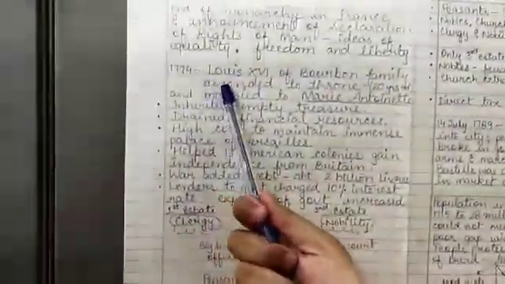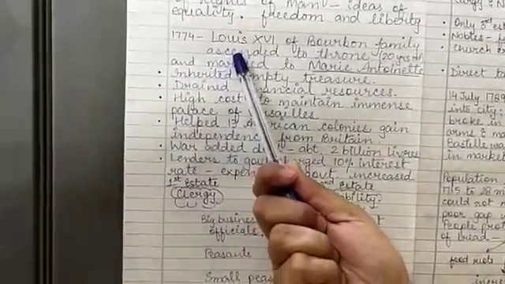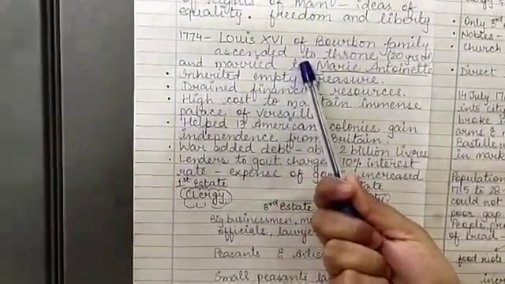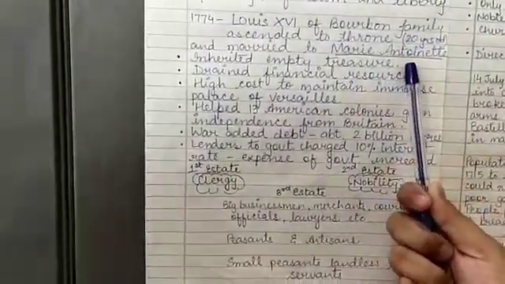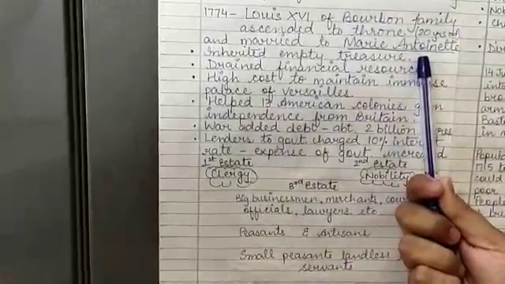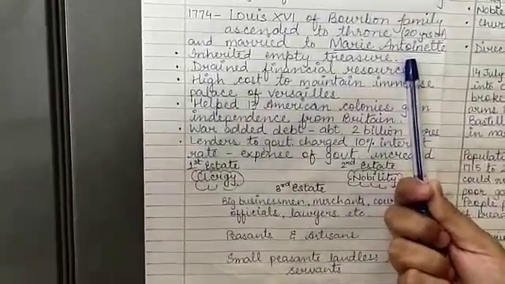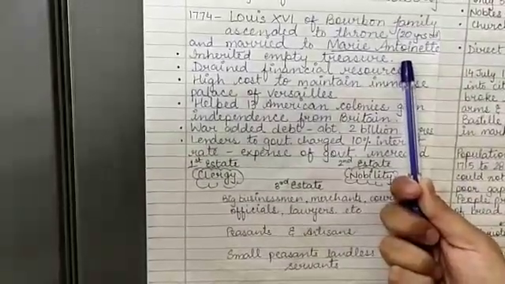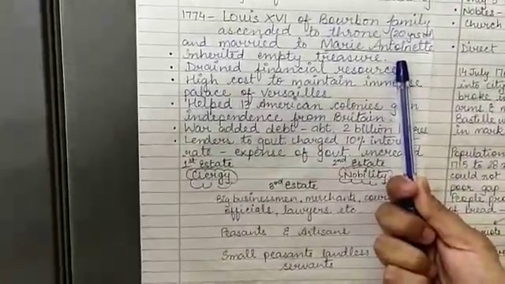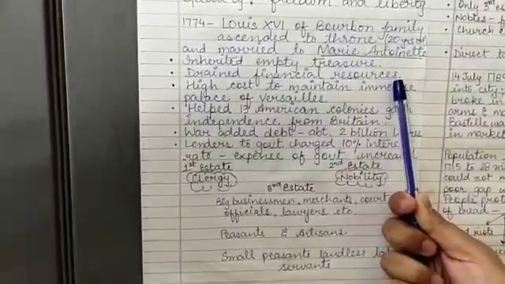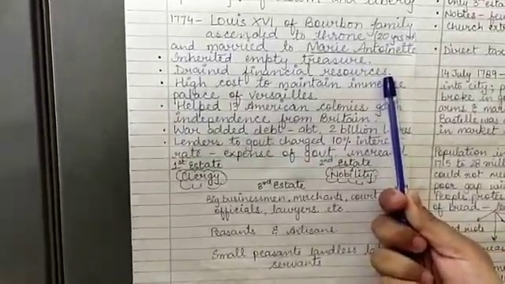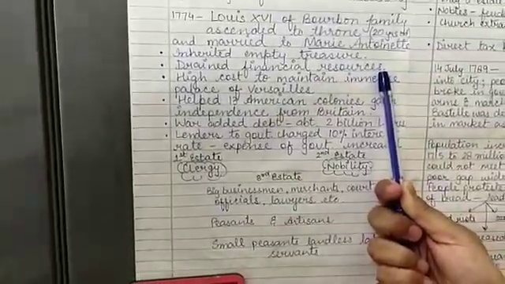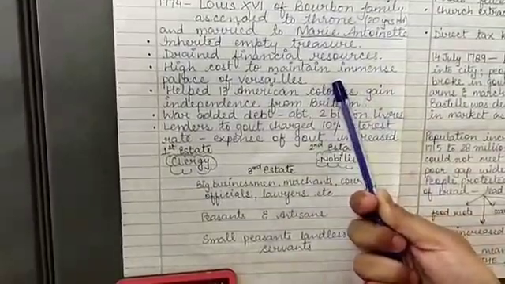In 1774, Louis XVI of the Bourbon family ascended the throne of France. He was 20 years old and married to the Austrian Princess Maria Antoinette. Upon his accession, the new king found an empty treasury. Long years of war had drained the financial resources of France. Added to this was the cost of maintaining an extravagant court at the immense palace of Versailles.